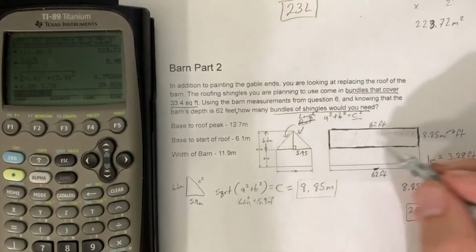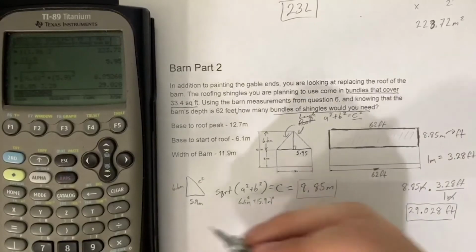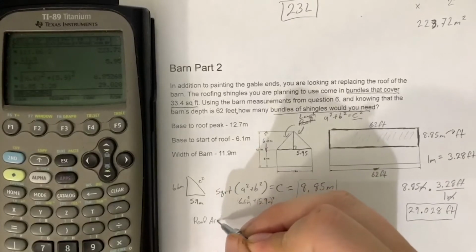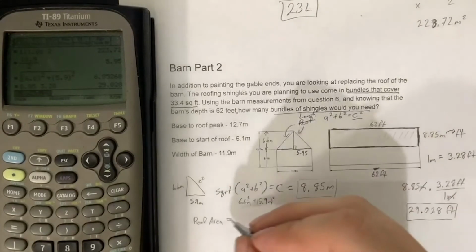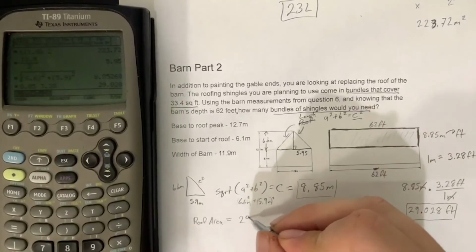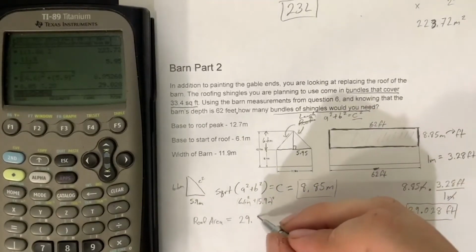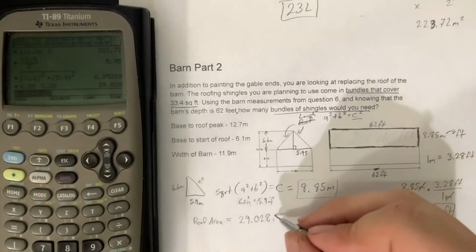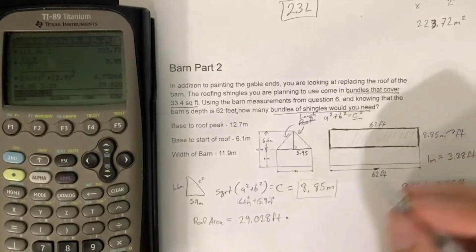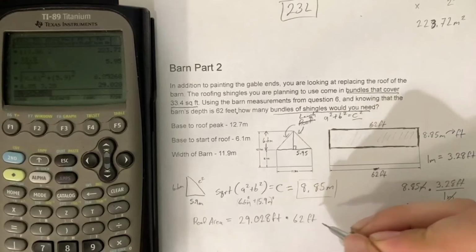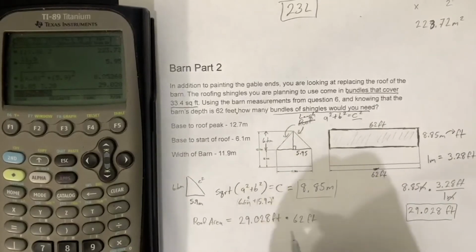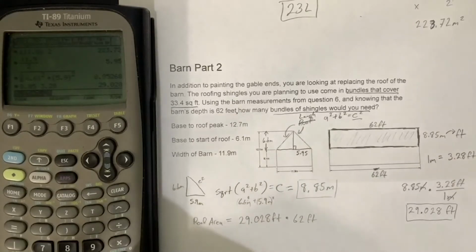So to find the area on one side, it is going to be equal to the 29.028 meters, or sorry, feet, times the 62 feet. We'll know that we'll double that to get both sides, but we'll go ahead and take care of the surface area of one side first.